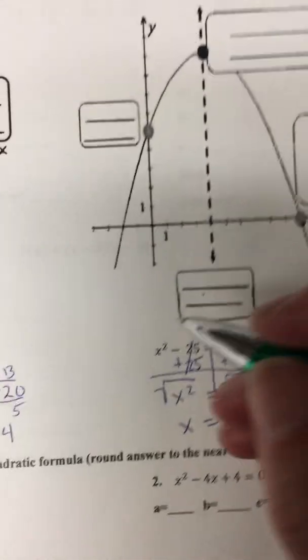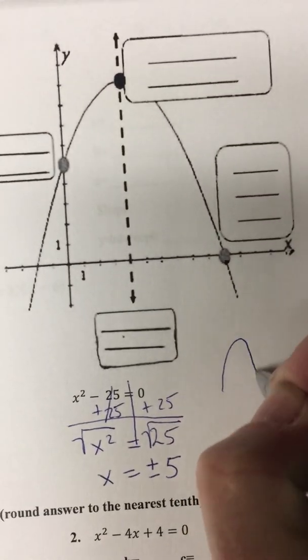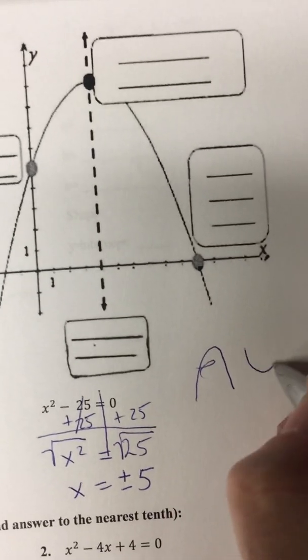Okay, now why were there two answers? Because this was a parabola. And how many places actually should be in a parabola that looks like this?